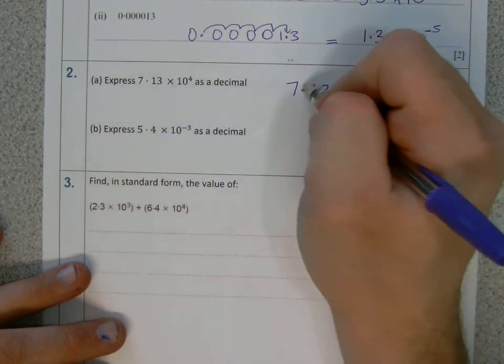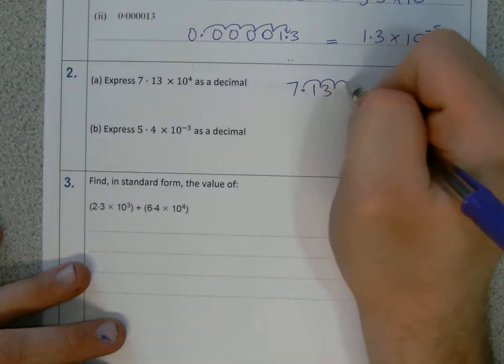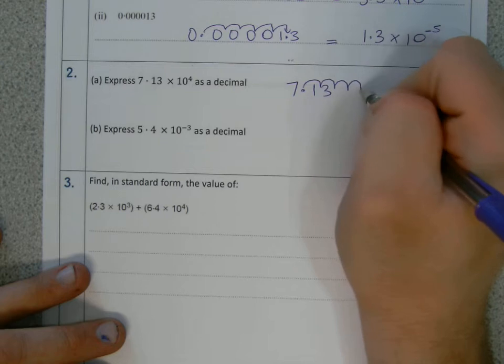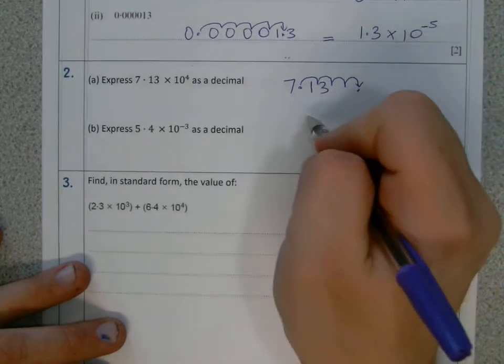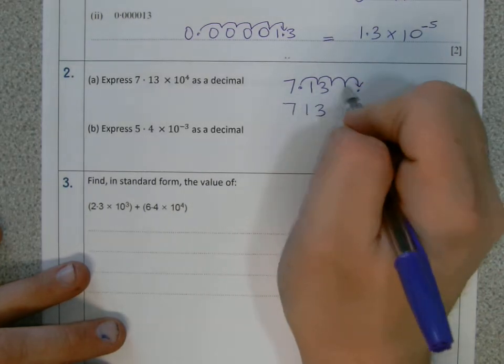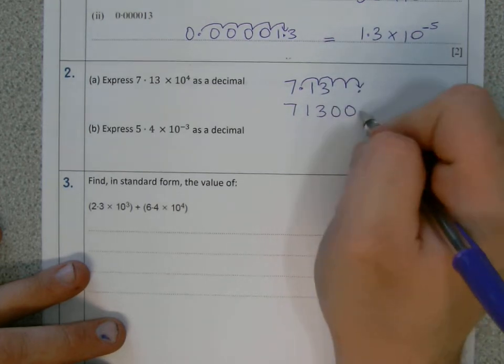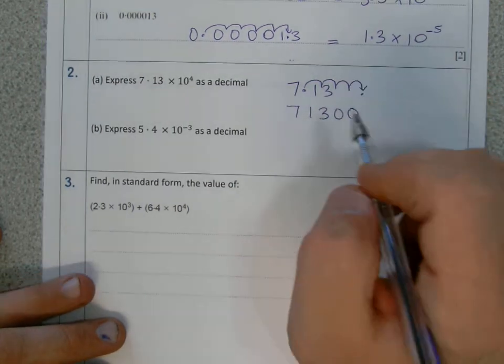So the decimal point moves 1 place, 2 places, 3 places, 4 places, so we'll end up here. Then write 7, 1, 3, and there's 2 loops here, so we'll put 0 to fill in those 2 loops, and the decimal point is now there. And we've got our large number.